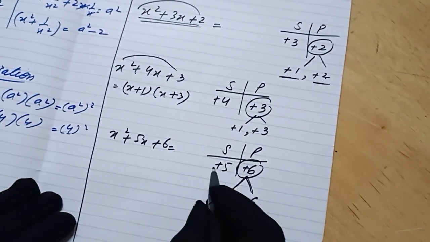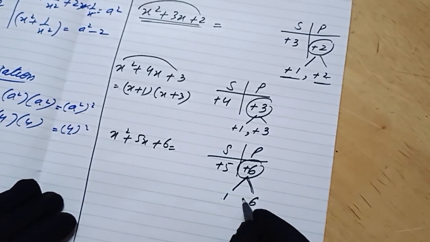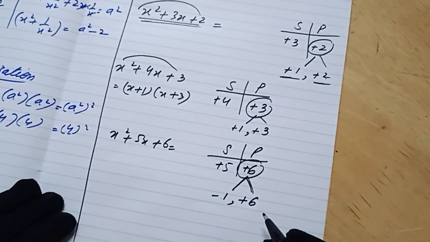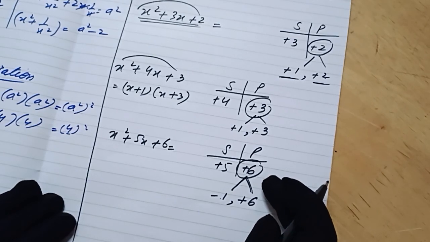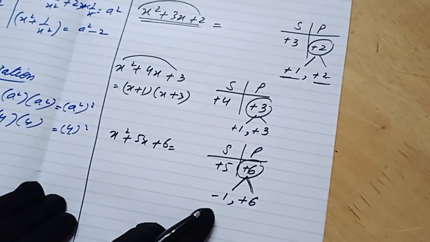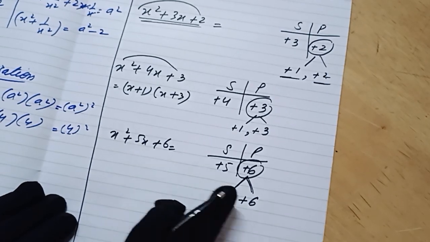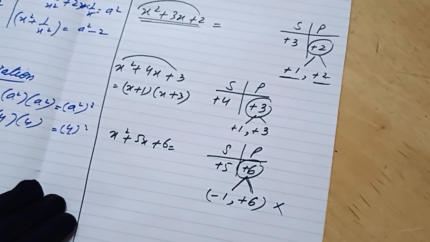On subtraction, if it is giving, we take plus this one, minus this one. But when we take this one, the product is not giving positive 6. These two numbers give this number on addition, but on multiplying do not give this number. So we cannot take this factor.